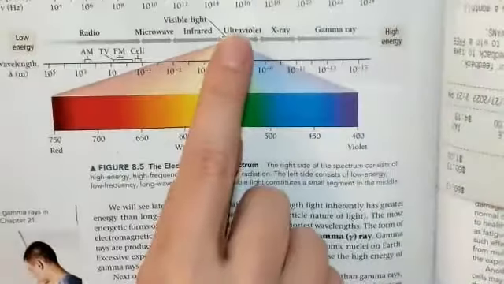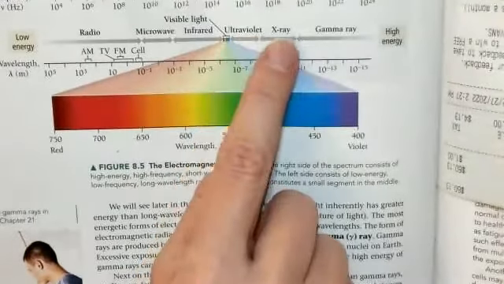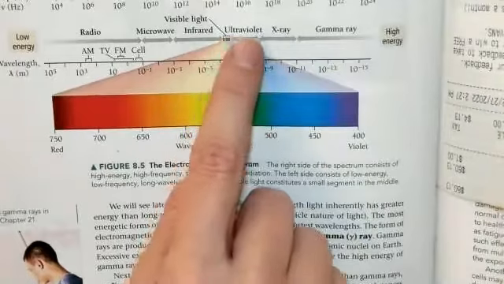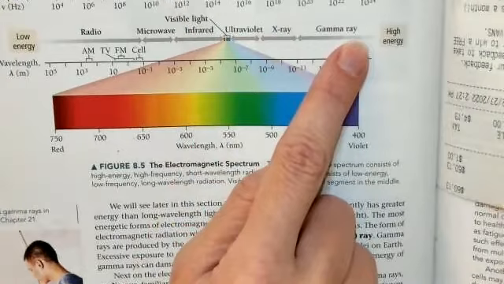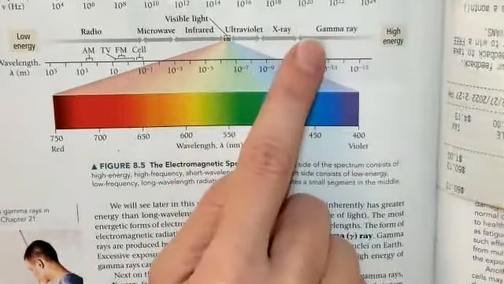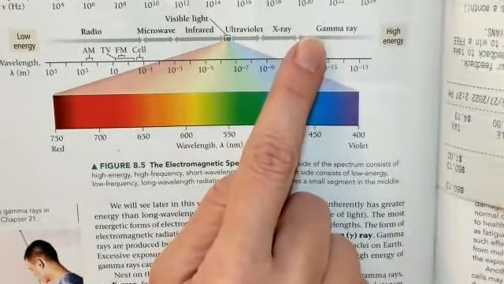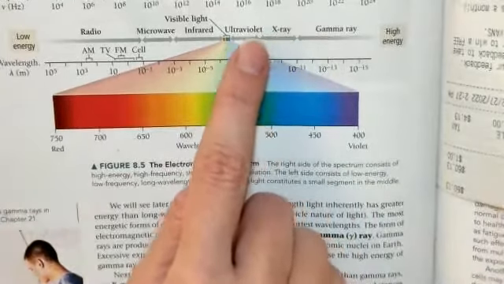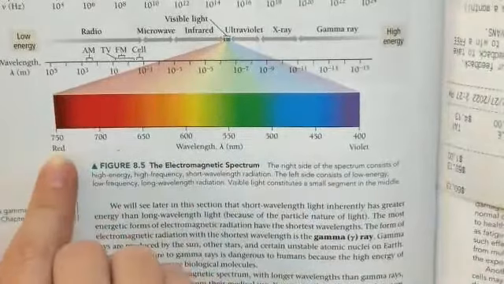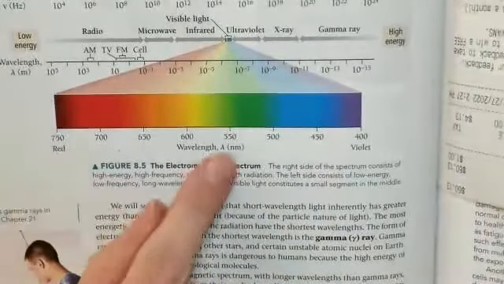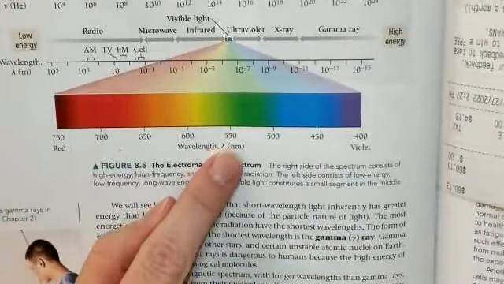And when we go past that, we get to UV, X-rays, and gamma rays. And those are even higher in energy, higher in frequency, lower in wavelength, because they're inversely related. But high energy. That's why they're damaging. They can do bad things to our DNA. Whereas if you look at the red, the 750, which is at the end of the visible spectrum, this is in nanometers, or times 10 to the negative 9 meters.